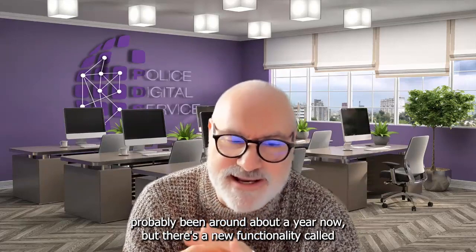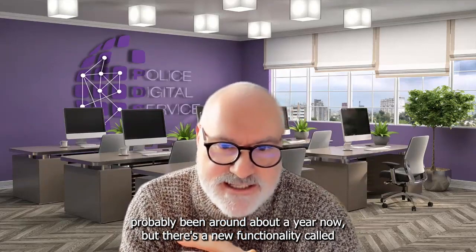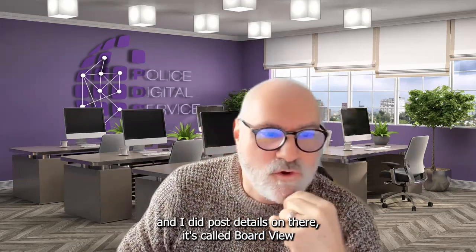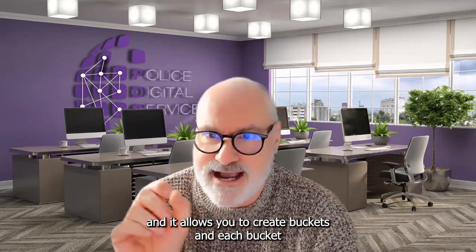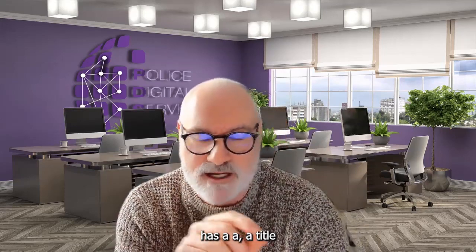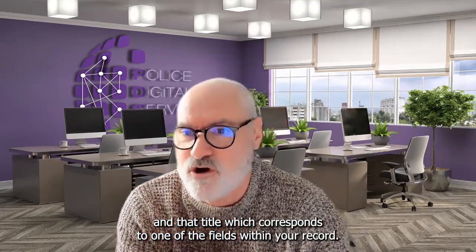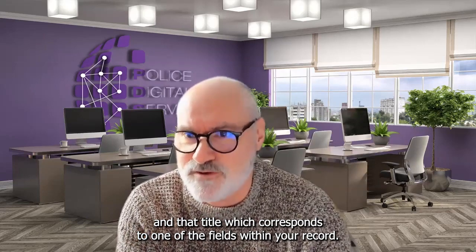Go for it, Tom. Yeah, so within SharePoint, it's relatively new, probably been around about a year now. There's a new functionality called Board View, and it allows you to create buckets, and each bucket has a title that corresponds to one of the fields within your record.